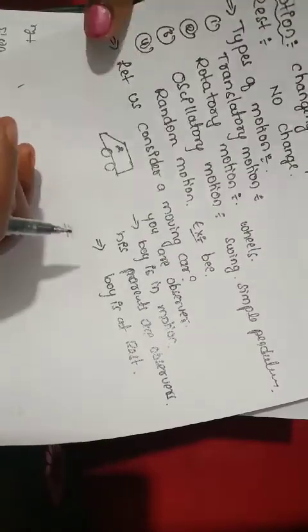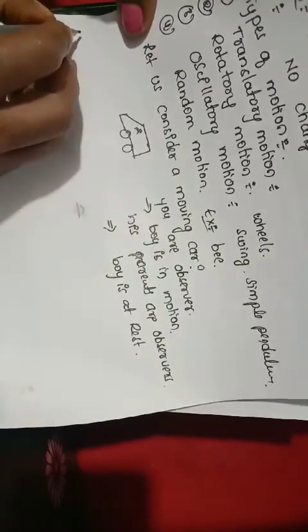Does this boy move? No, he is at rest with respect to his parents, but with respect to you as observer, the boy is in motion. From this example we can see that rest and motion are not fixed. They change based on the observer. Rest and motion are relative.